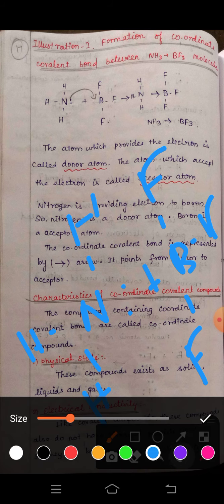So what the ammonia molecule is doing is donating these two electrons to the boron trifluoride. The atom which donates electrons is called the donor, and the atom which accepts the electrons is called the acceptor.